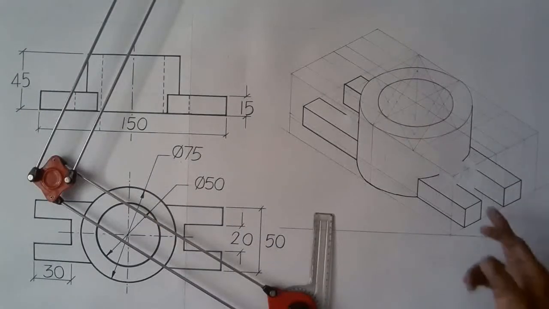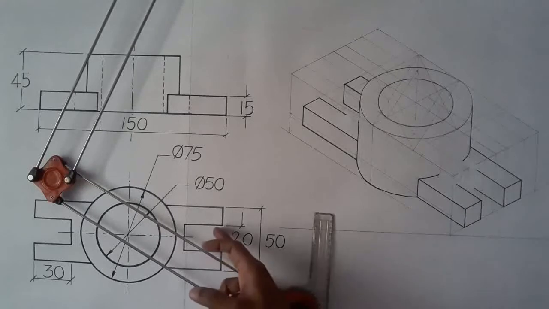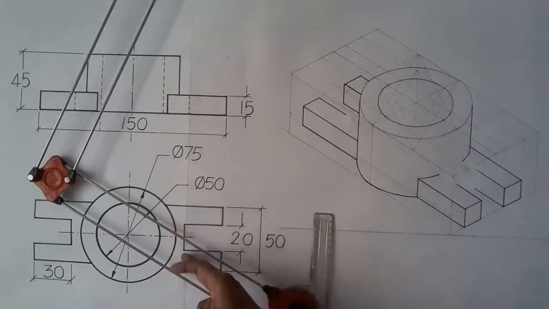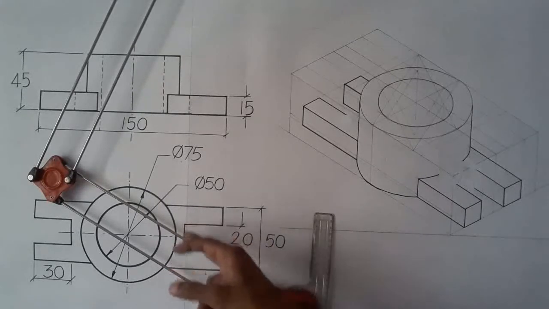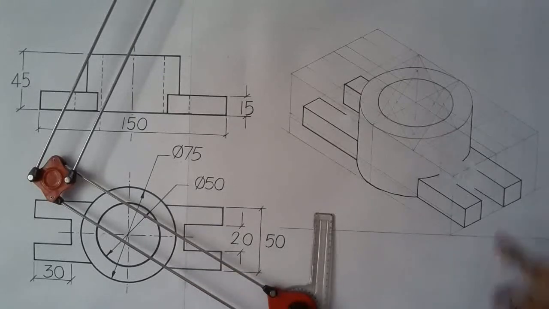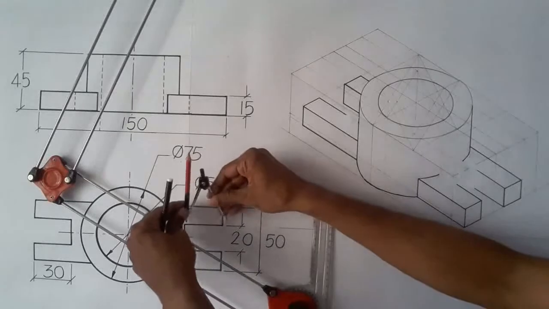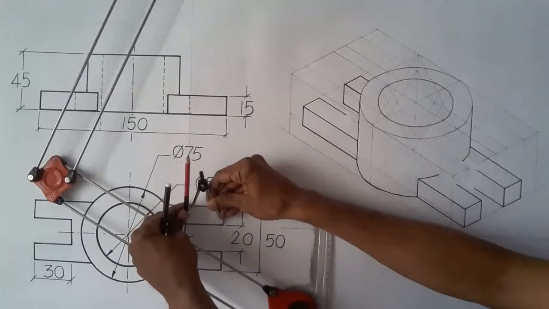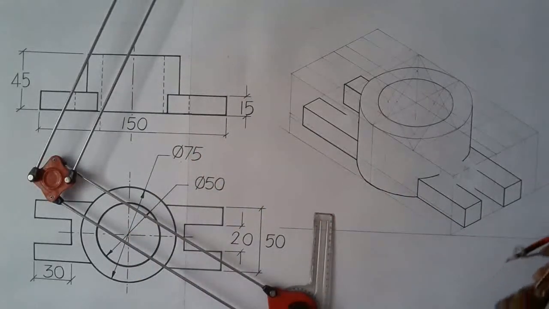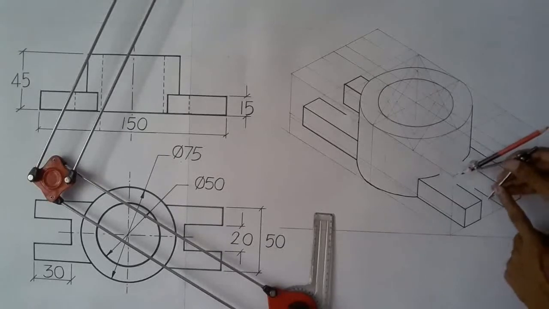Well, actually in this drawing we have forgotten to add one detail. There is a rectangular pocket here. So the pocket is missing in this view. So let me correct it now. It normally happens in a big drawing. So you can correct it at any time, no problem.